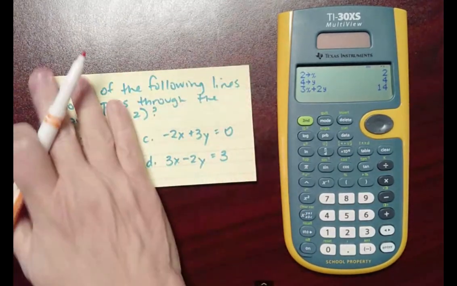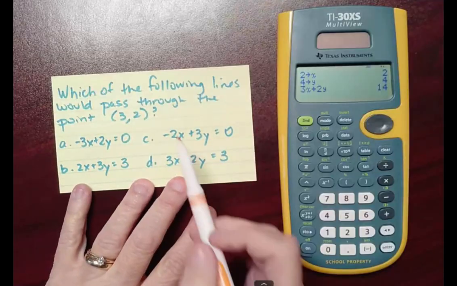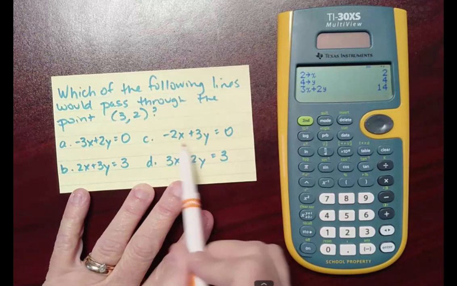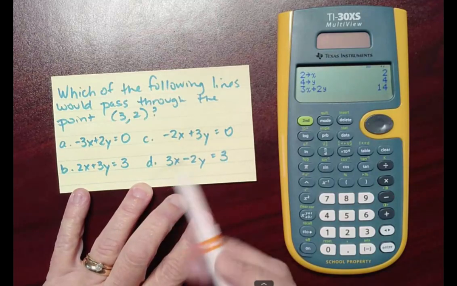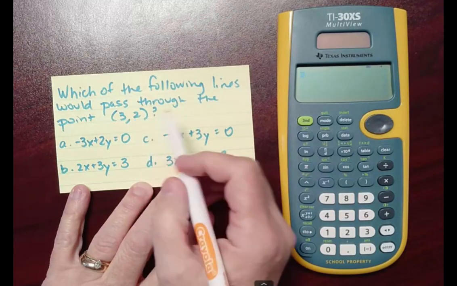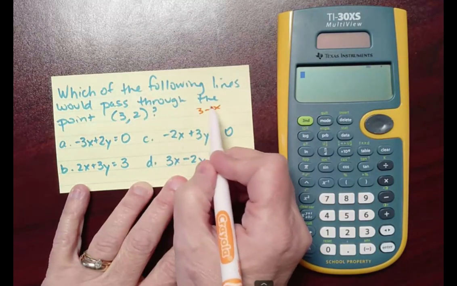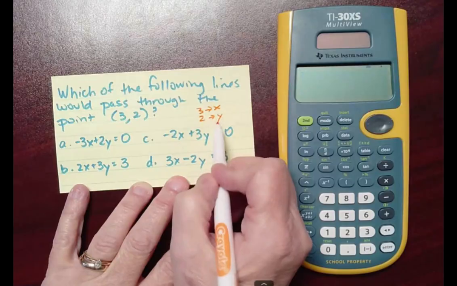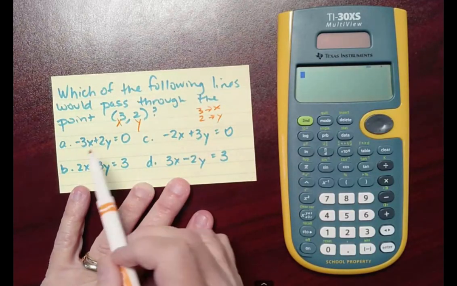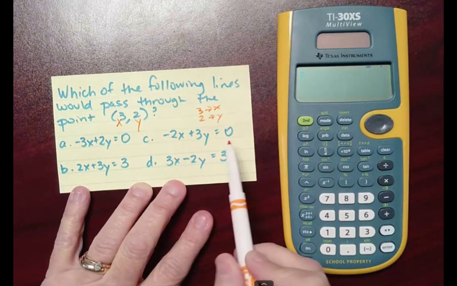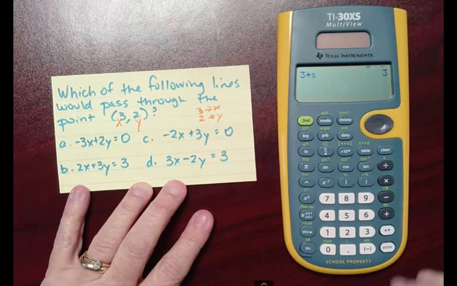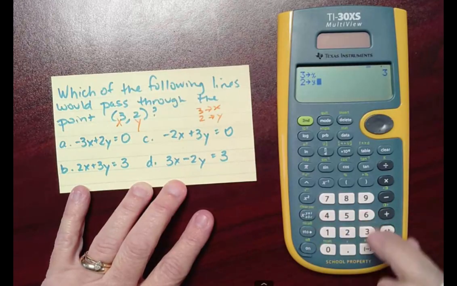Here's one more. Which of the following lines will pass through the point (3, 2)? So once again, my answer choices are not in y equals mx plus b form. So I can't use the table button, but I can store 3 for x and 2 for y. That's my x, that's my y. And once I have stored those, I can type them in these equations pretty quickly to see which one works. So 3 store x, 2 store y.